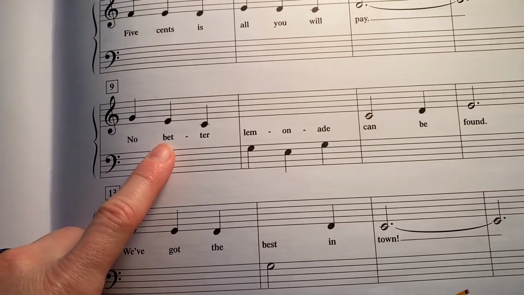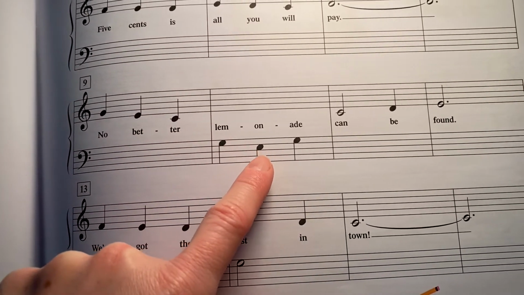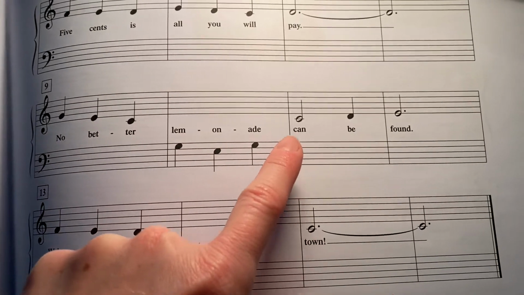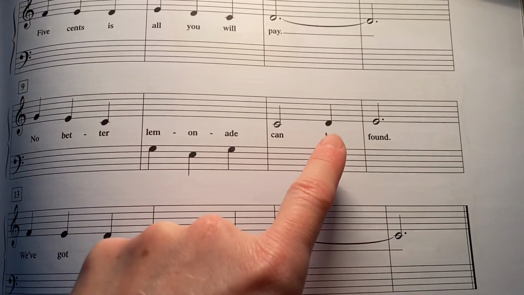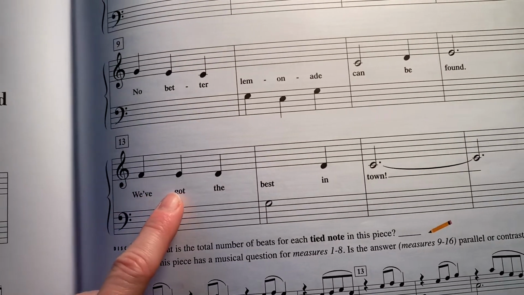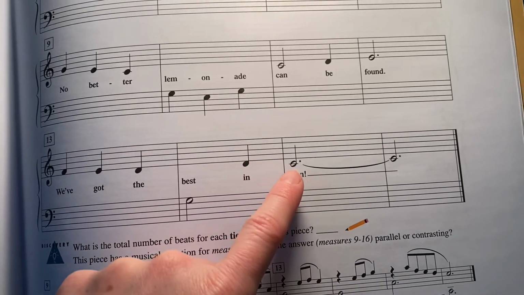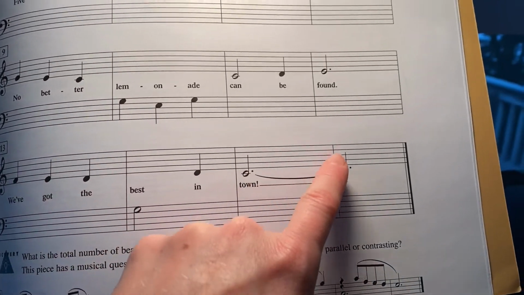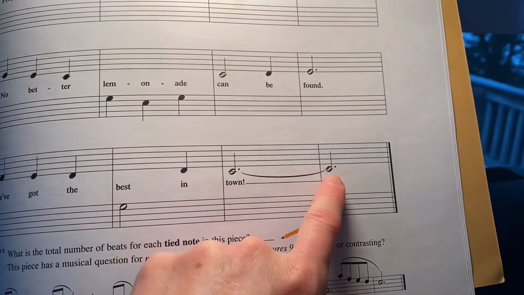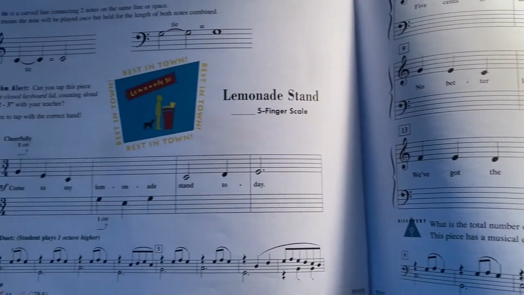G, E, C, G, E, G, C, D, E, F, E, D, G, D, C. That's tied to this C, so we don't play it again, okay? All right, I'll give you an example of this one.